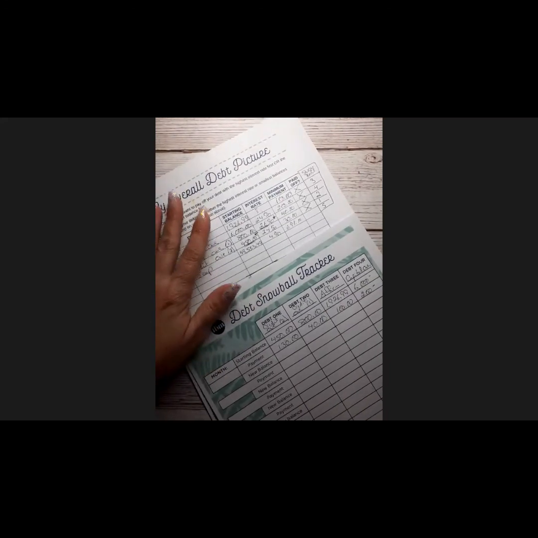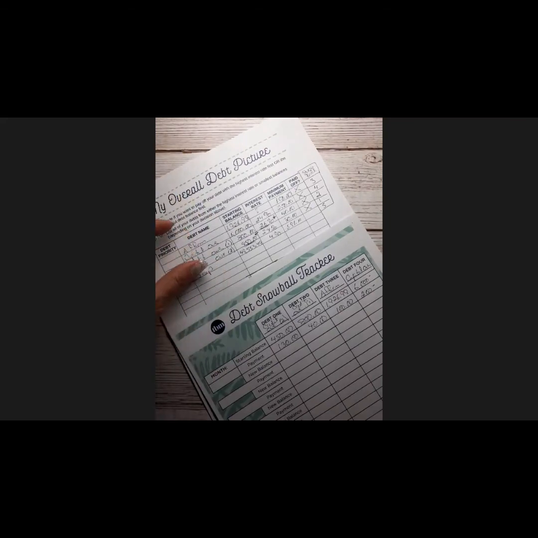So does it make a little more sense now that it's all written out? So you need to pull out all of your bills that you have and get them all in one place, because if you're not looking at the whole picture, you can't start making a plan.